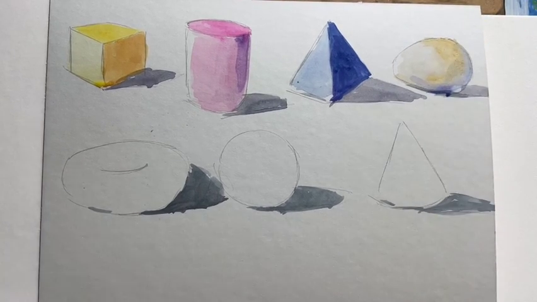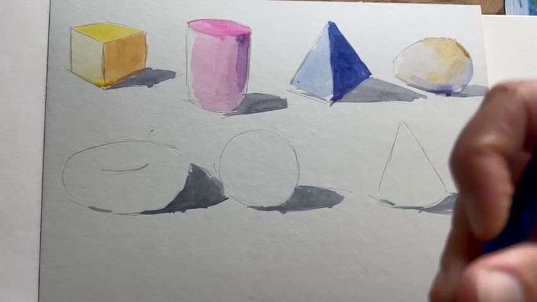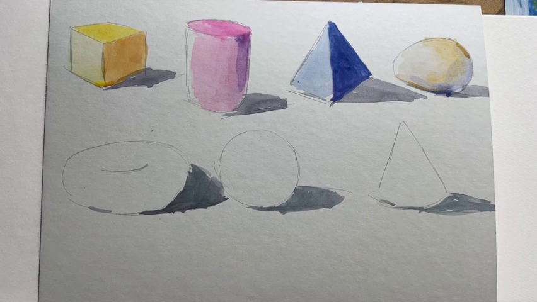You can think of it the other way around too. So it's slowly going into darkness. It needs to be a smooth transition though. You want to suggest that idea of it being round. Think of a mass. Think of how that object would actually look in person.